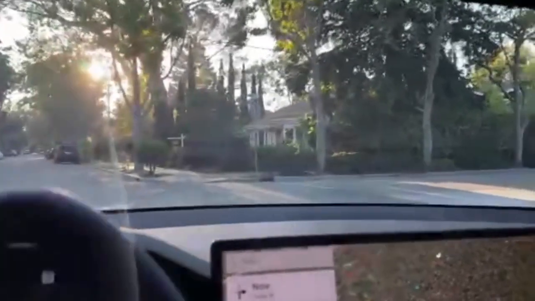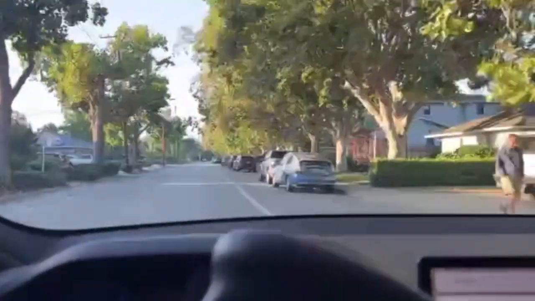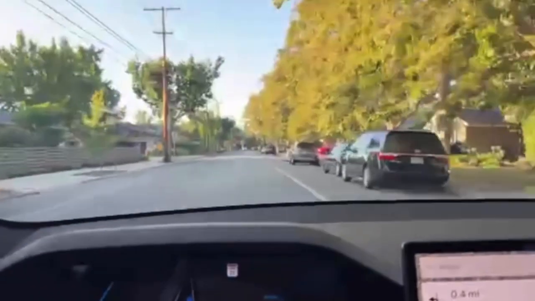So now we're at least going to where Google says Zuckerberg lives. I don't think this can really be considered doxing if we just Googled it. So we'll see if it drives correctly to where Google thinks he lives. So, doing a pretty good job of driving through the Palo Alto suburb.